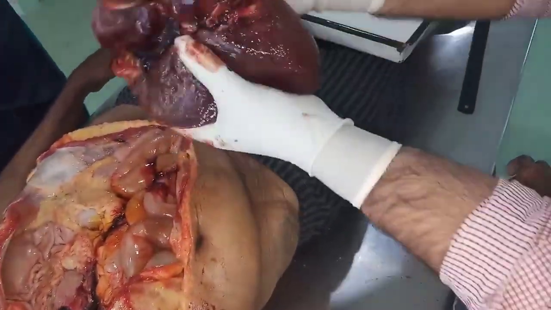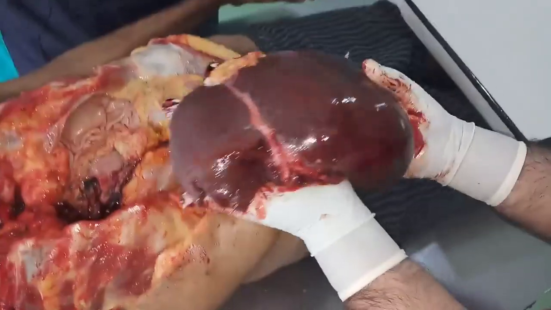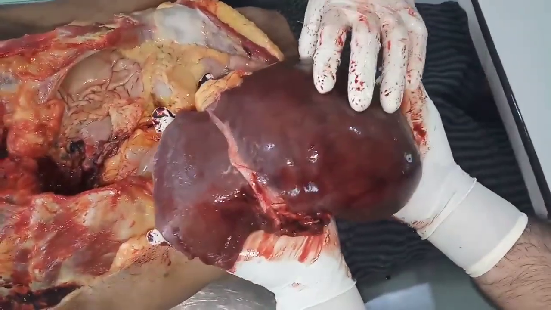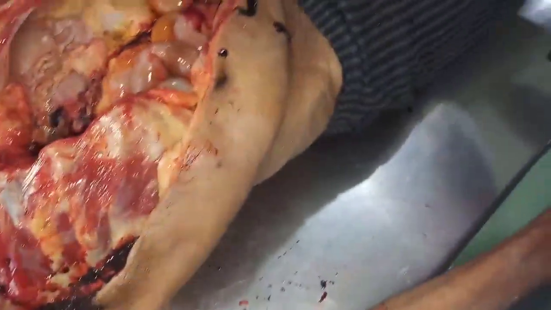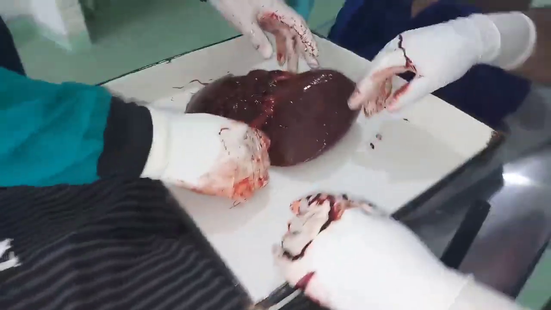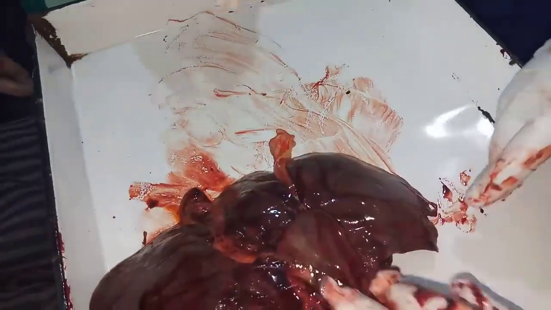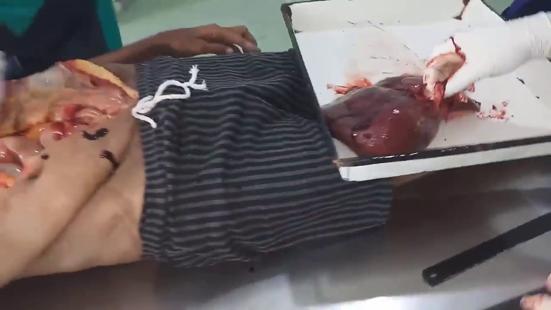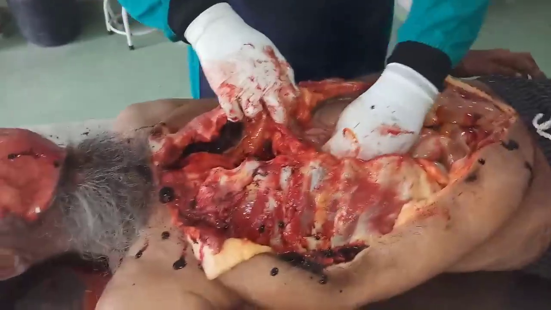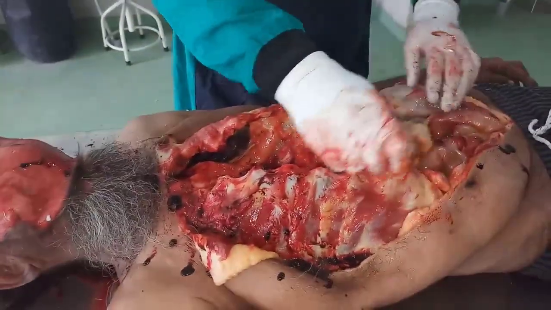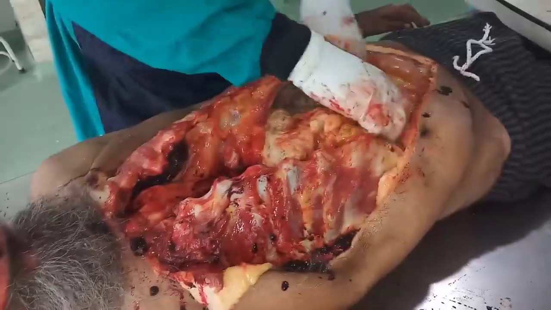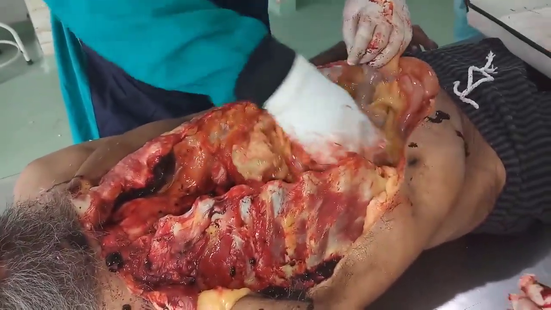To the other side also. So liver. Okay. Gallbladder will also be there on this side. Gallbladder. Now we'll look for kidneys.